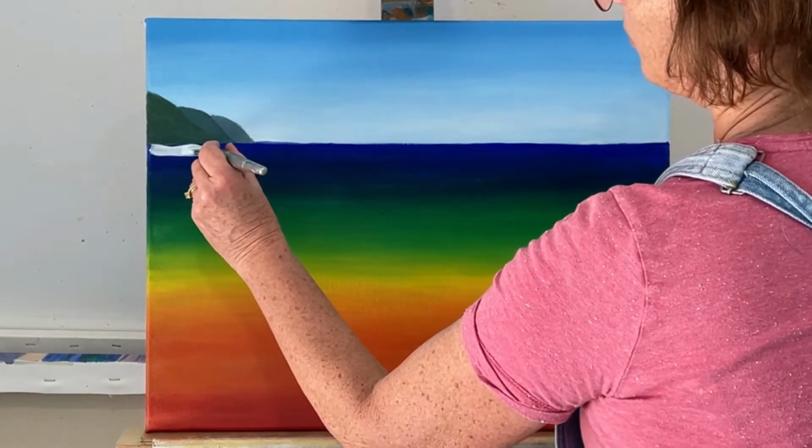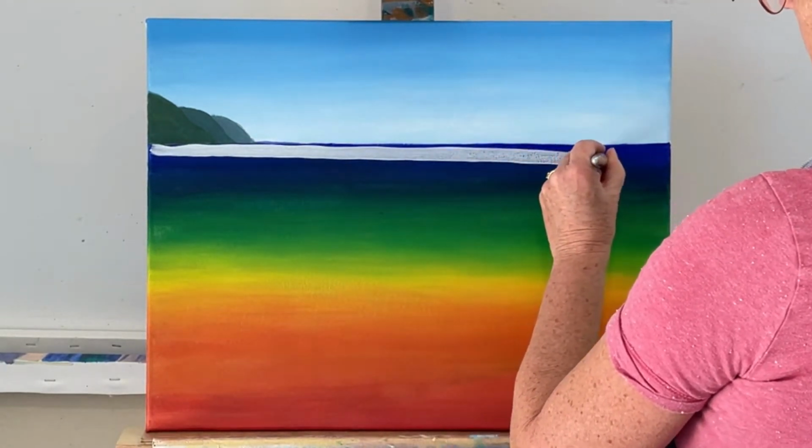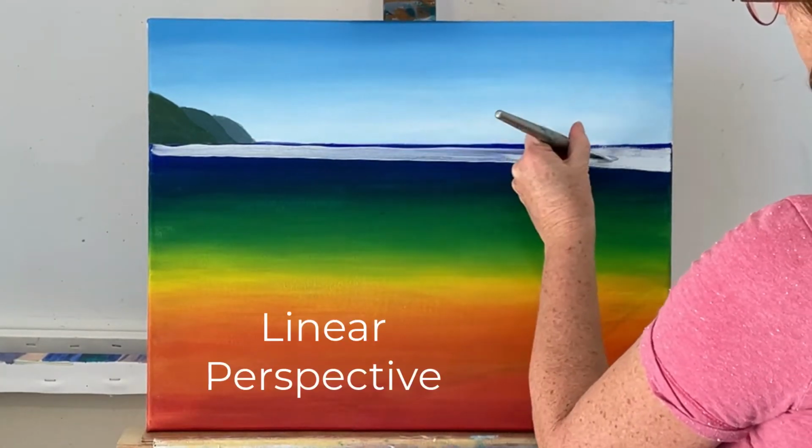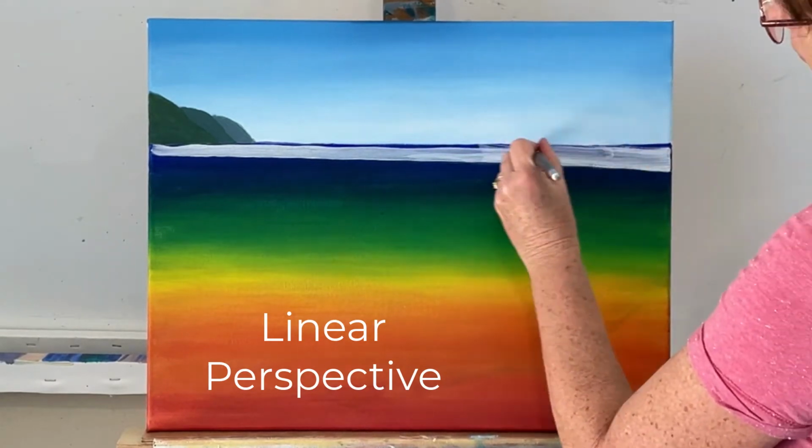Objects should also appear smaller as they recede into the distance. This is known as linear perspective.